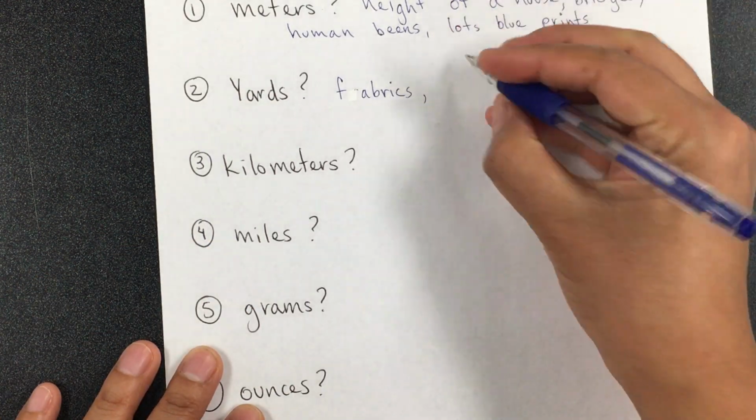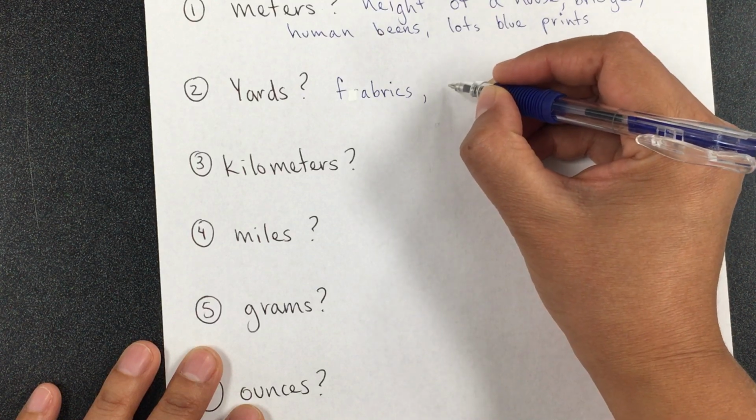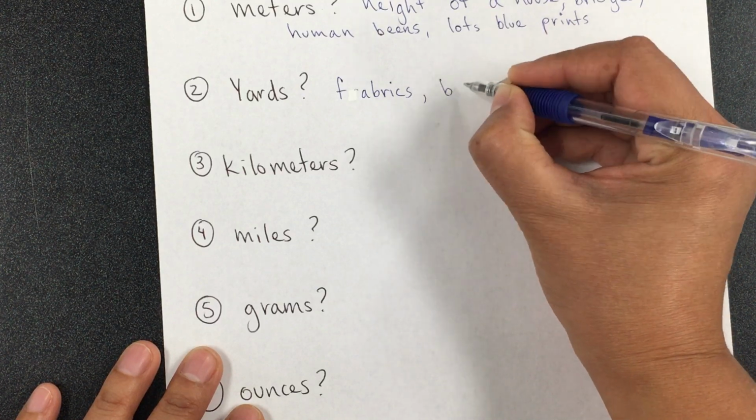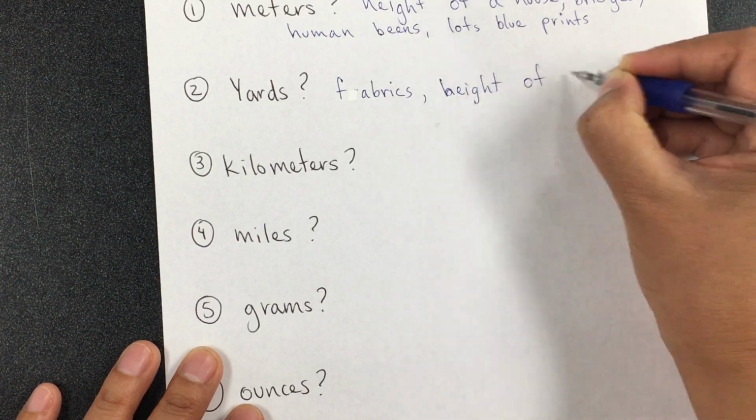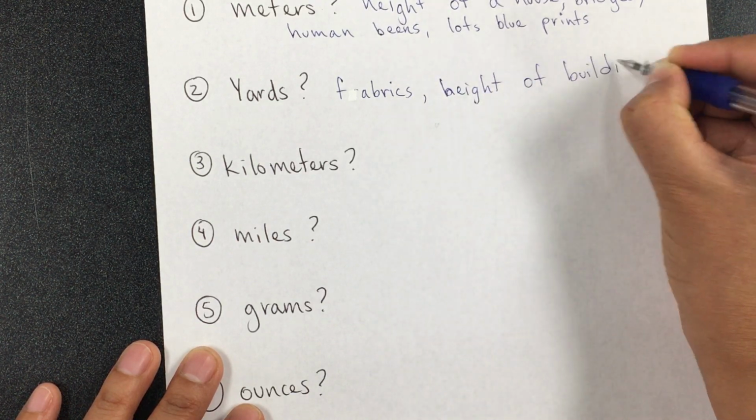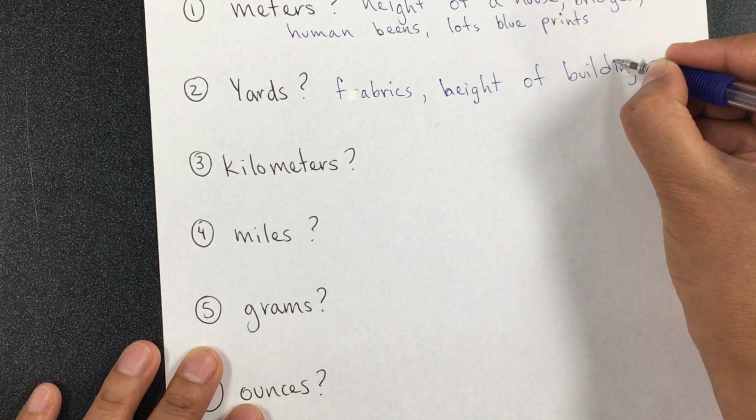So similar to this, but I'm just going to add the height of buildings in general. Height of buildings. Also distances, okay?